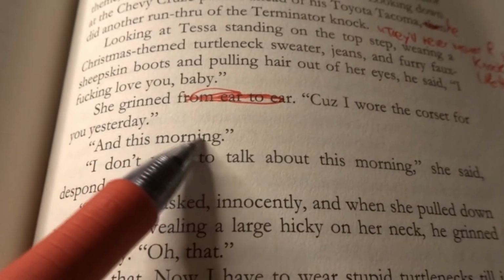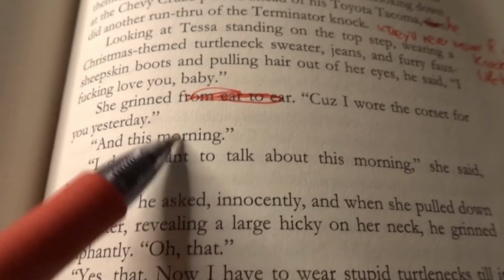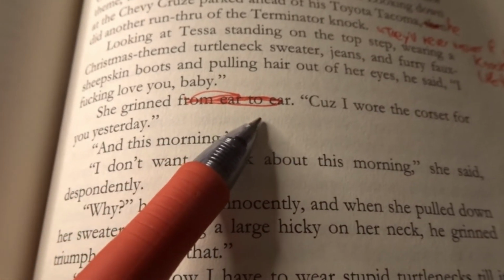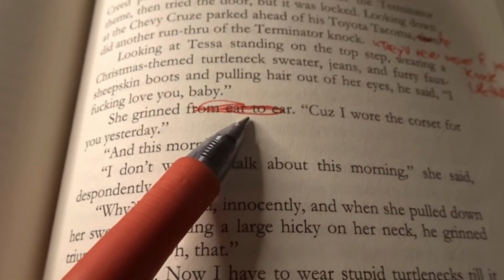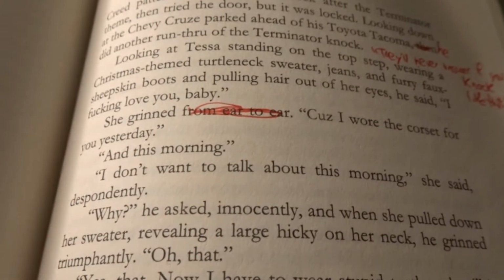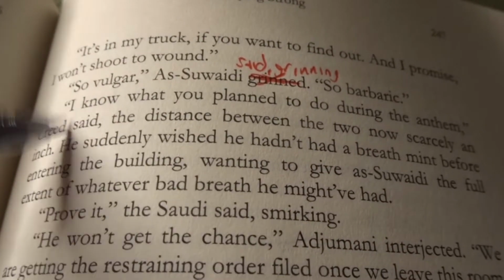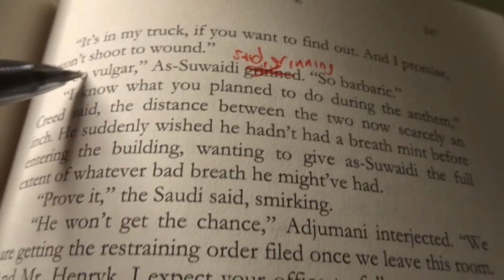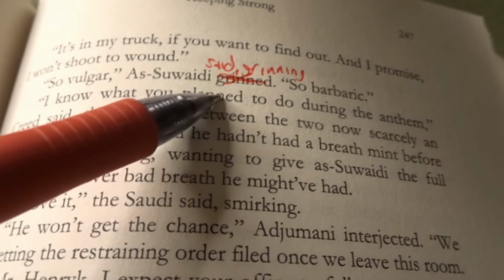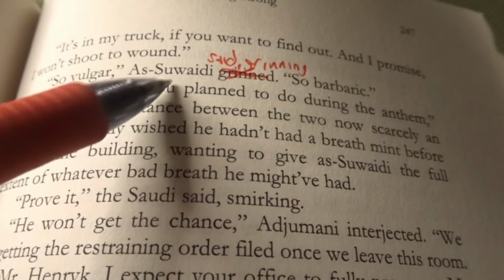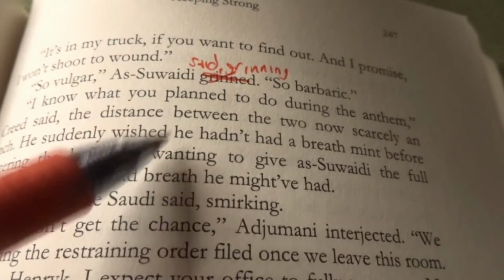"She grinned from ear to ear." That's just kind of a weird phrase. I mean, who really grins from ear to ear except Joker? So I just got rid of it. This is another change I recently made. "So vulgar, Aswati grinned." Well, you don't grin a sentence, so Aswati said, grinning.